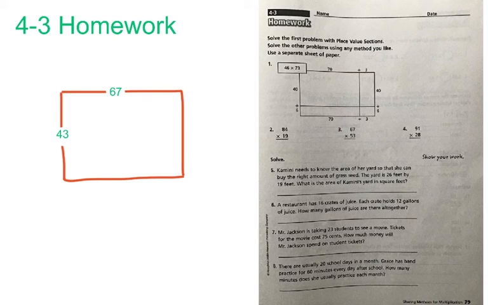When we're finding the area of an object, we're multiplying length times width. So in this case, the area would be 67 times 43. But when we use place value sections, we just break those spots down. We leave it as 60 times 40. So this now becomes 60, and this becomes 40. This down here becomes 3, and this over here becomes 7.